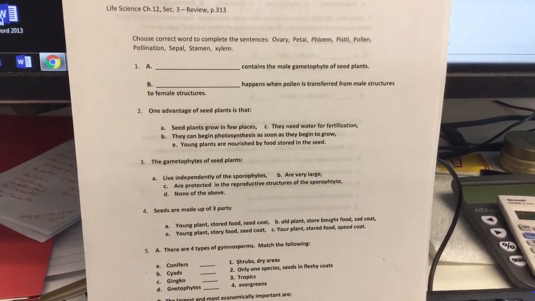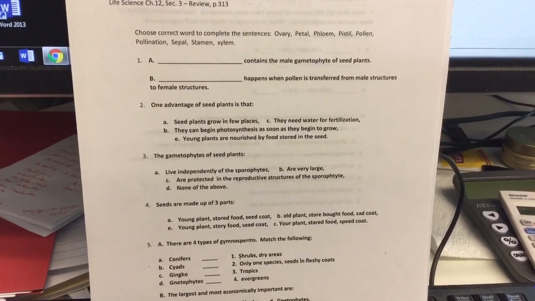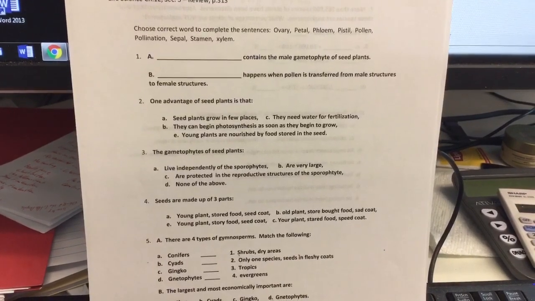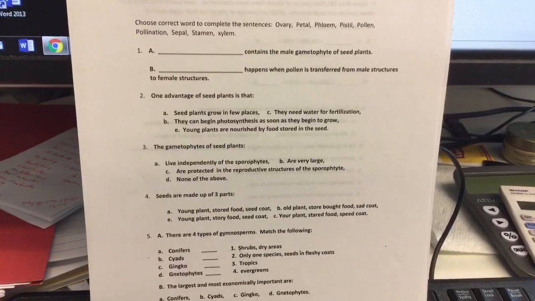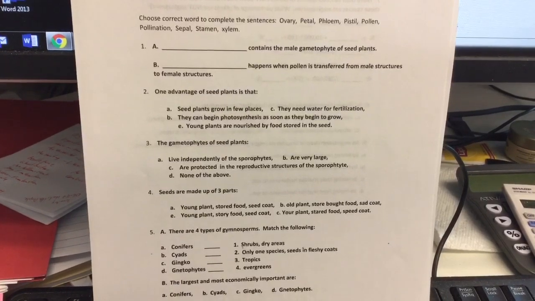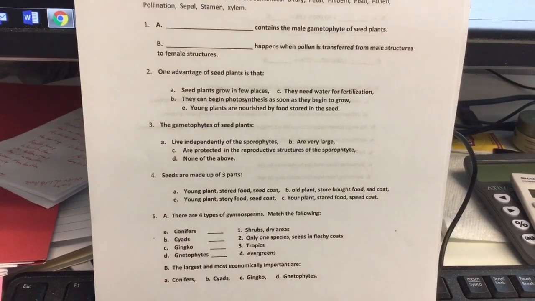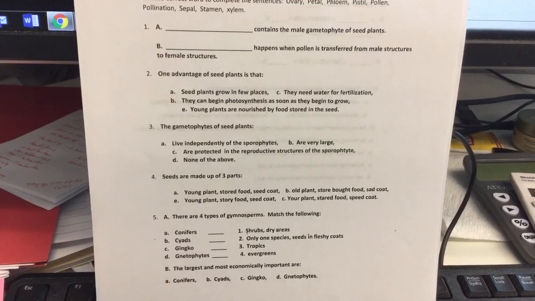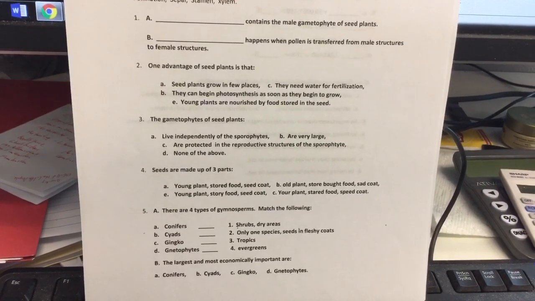Number 2, one advantage of seed plants is: A, seed plants grow in few places. C, they need water for fertilization. B, they can begin photosynthesis as soon as they begin to grow. Or E, young plants are nourished by food stored in the seed. And you can find the answer to this on page 309 if you don't remember, or you want to confirm the answer you chose.